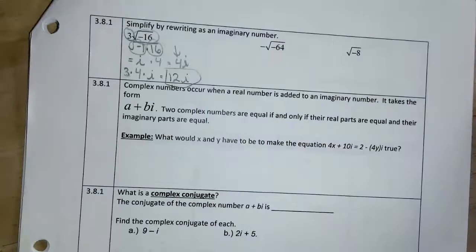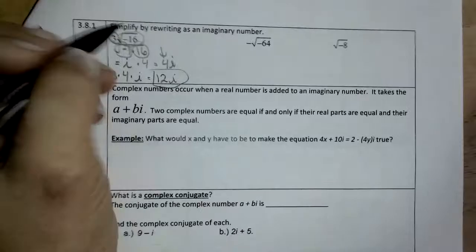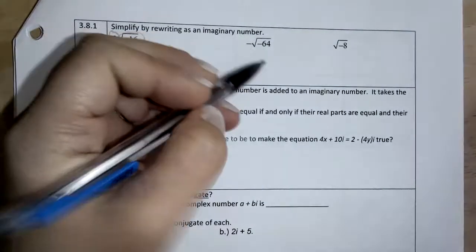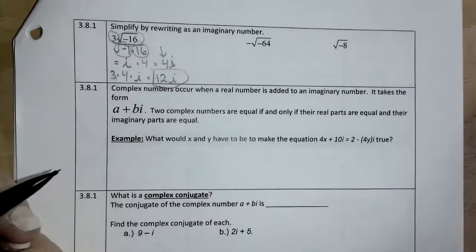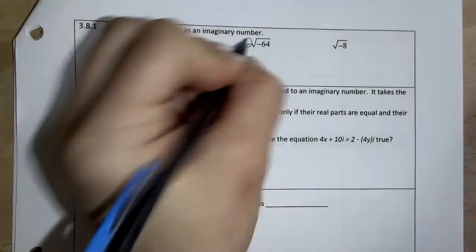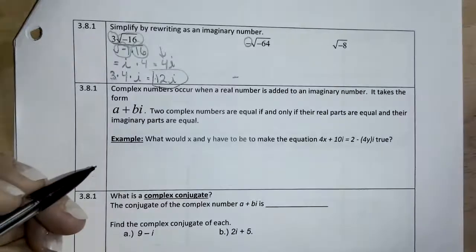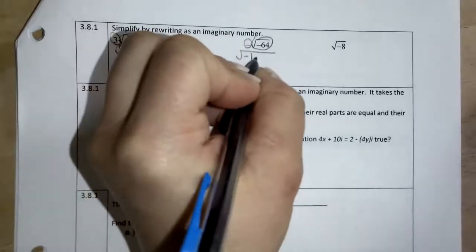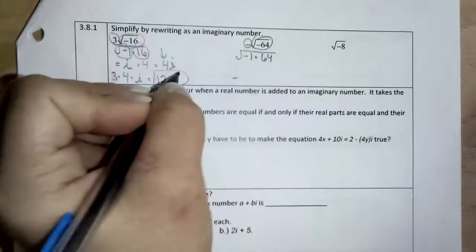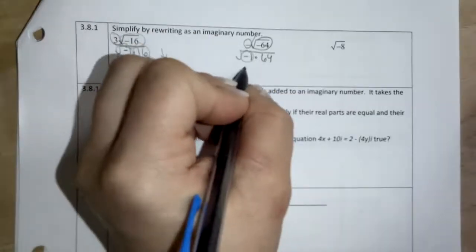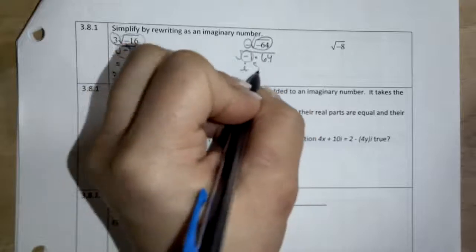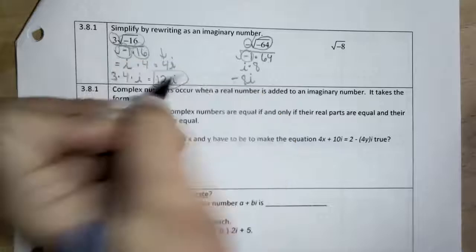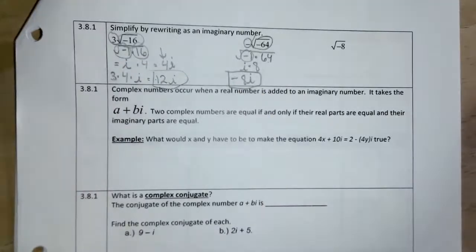Just like with regular solving rules, if there's already a square root symbol there, we only take the positive. If we're solving and we have to add a square root symbol, then we're going to take the plus and the minus. Now let's look at this one. There's a negative sign out here, so that's going to come down. But then I have to deal with inside the radical. The square root of -64 is -1 times 64. The square root of -1 is i. The square root of 64 is 8. So that negative sign, and then I have 8i. So -8i is my answer.